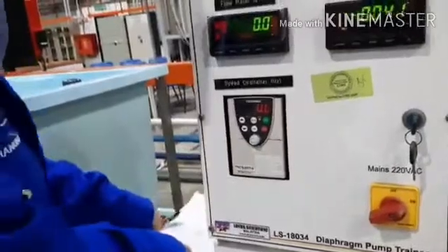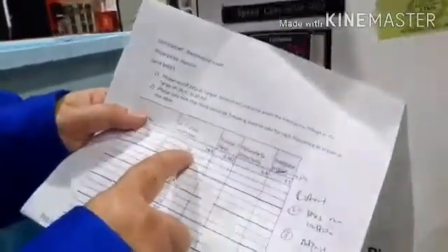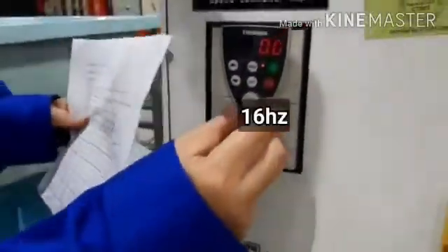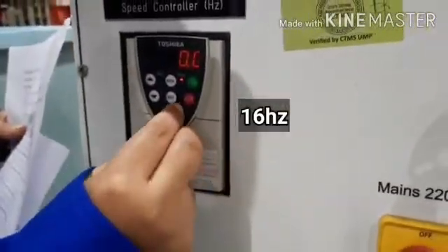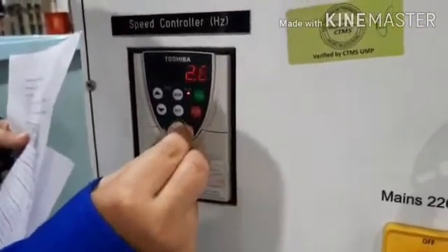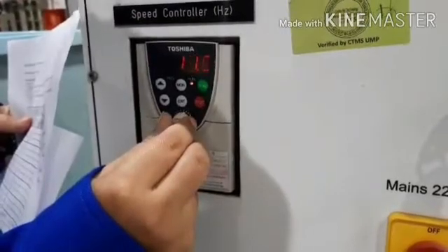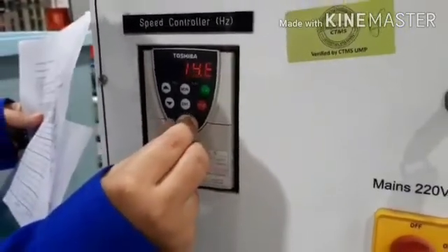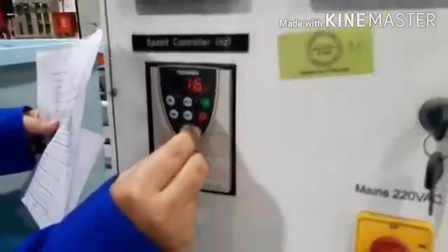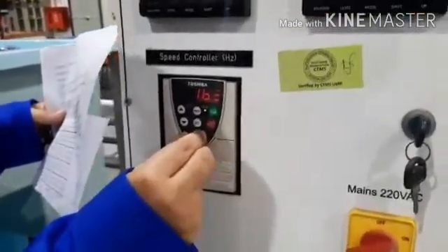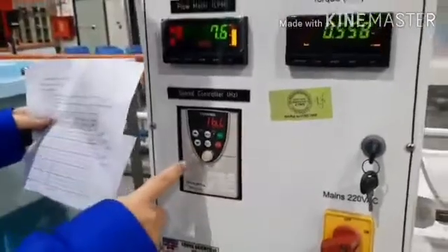Based on the table here, our first frequency is 16 Hz, so now you can adjust the frequency to 16. This is 16 Hz.